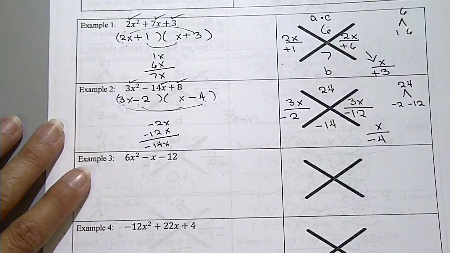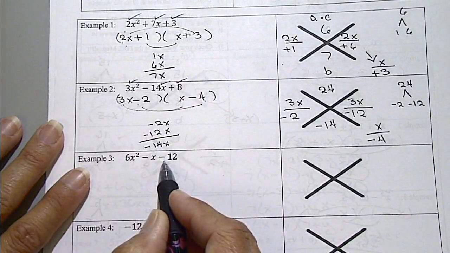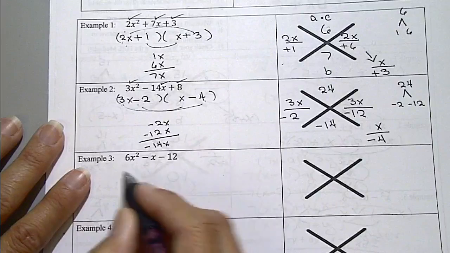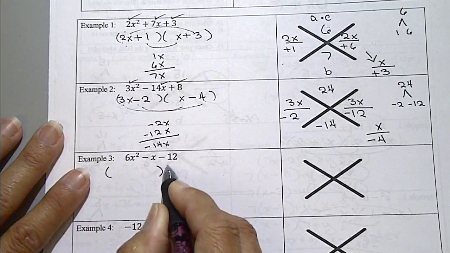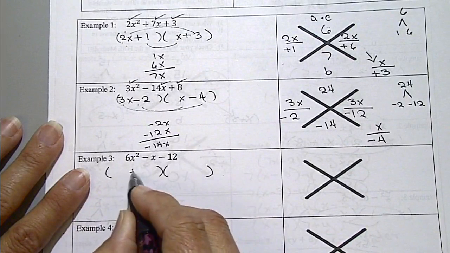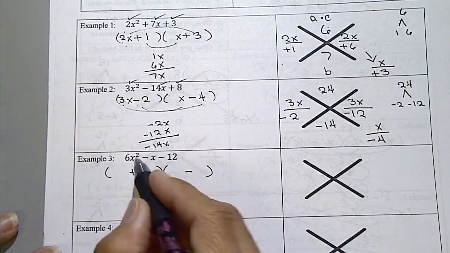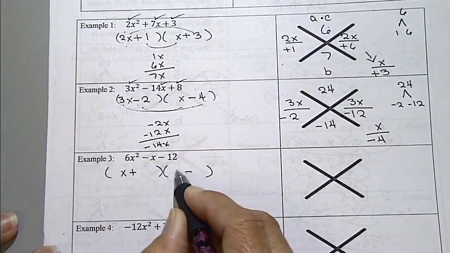This one is 6x squared minus x minus 12. No GCF, right? This time I've got that interesting possibility here. Look, the second operation is negative. When I set up the signs, if that second operation is negative, I don't even look at the first one. I just pick and do one of each. It doesn't matter if I make it plus minus or minus plus, okay? But one of each.